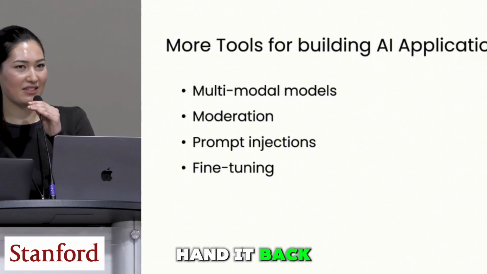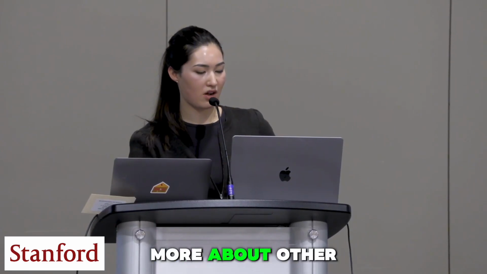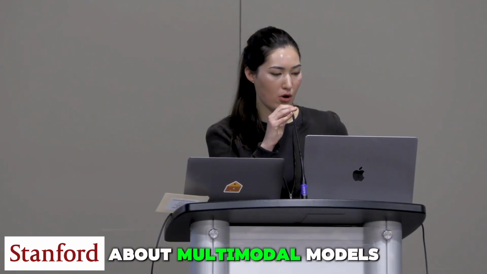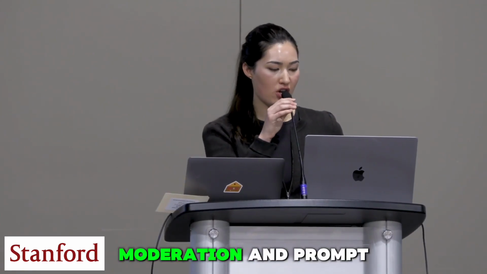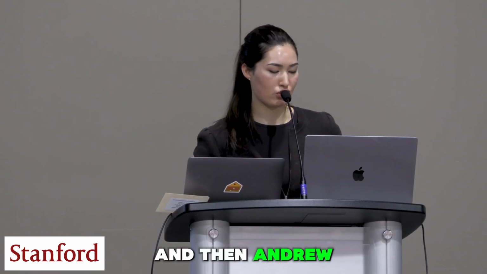Okay, before I hand it back to Andrew, I'm just going to talk a bit more about other tools you can use for building AI applications. So in this section, I'll talk a little bit about multimodal models, moderation, and prompt injections, and then Andrew will talk about fine-tuning and some other topics.